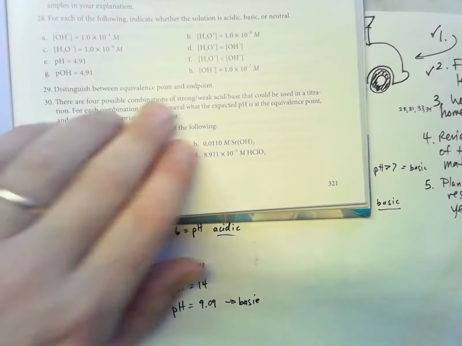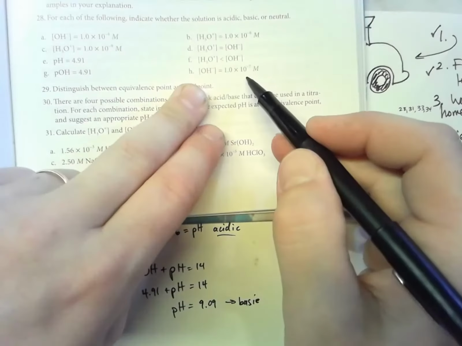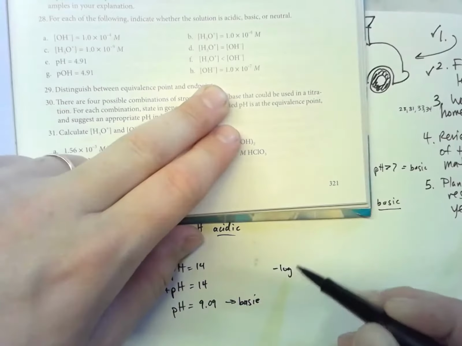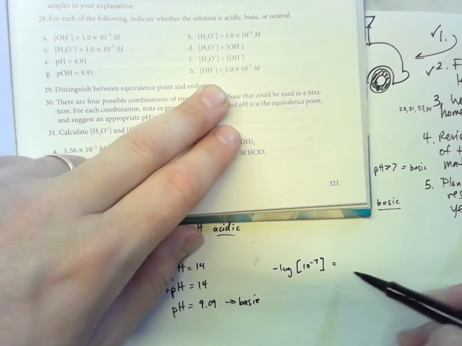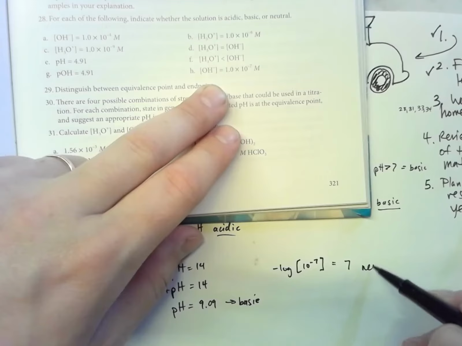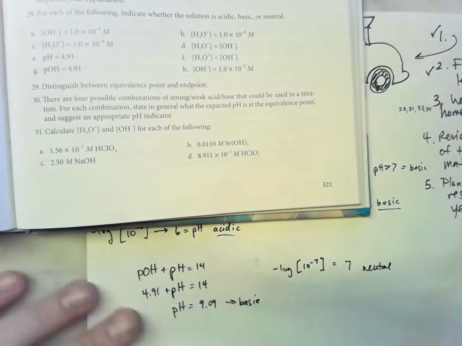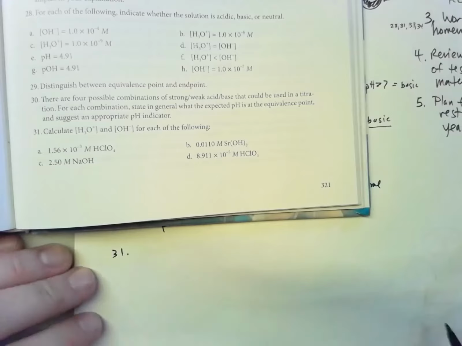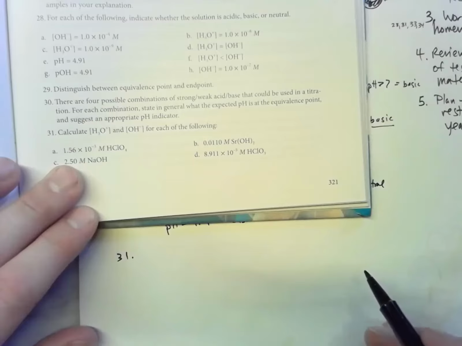Lastly, this is identical to the first one, O, except look, when we take the negative log of 10 to the negative 7th and put that in our calculator, it's going to equal 7, so it is neutral. Good deal. Rolling on. 31. How are we going to calculate this?